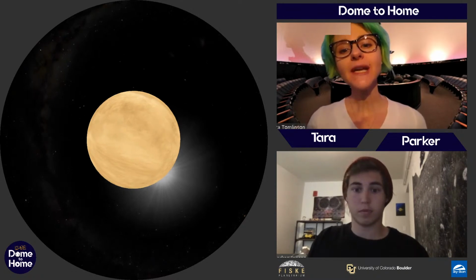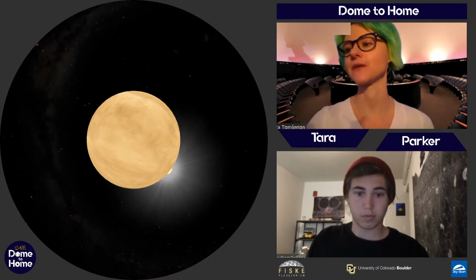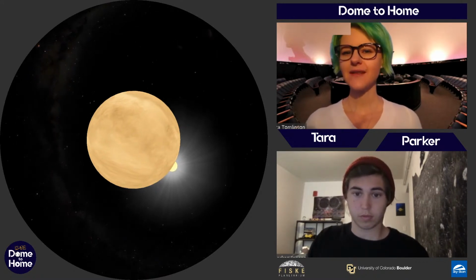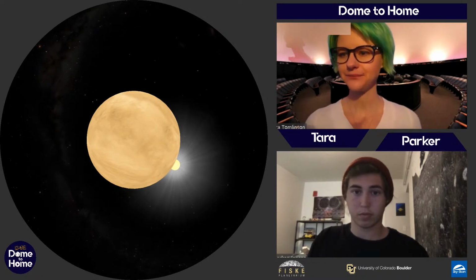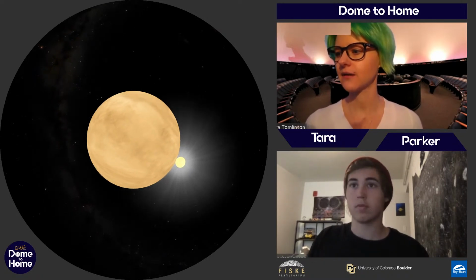In fact, when you look at Venus in a radar, you can actually see down through those clouds, and you get an idea of what the surface is like in terms of heat. Let's see if we can throw that radar overlay on there.